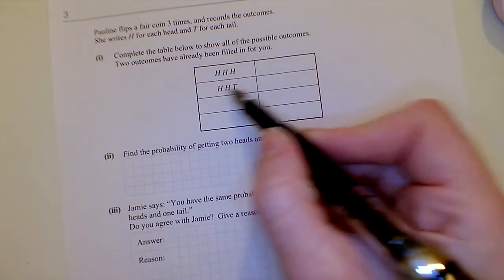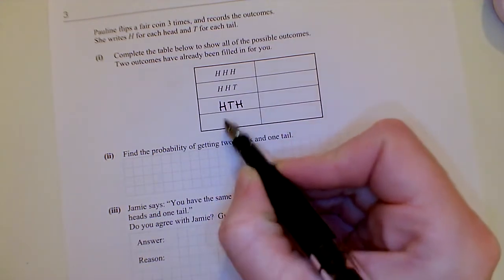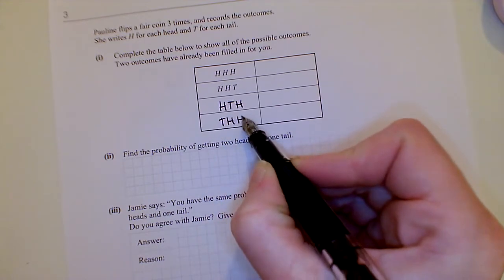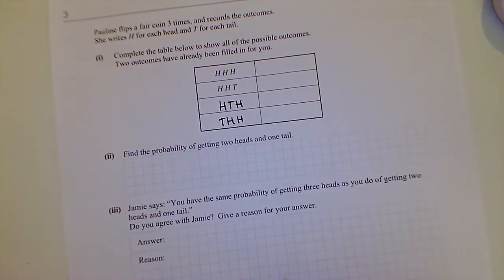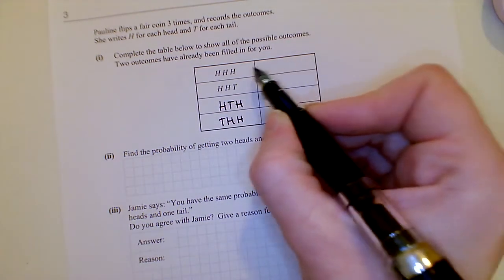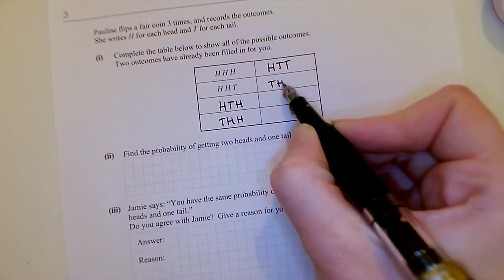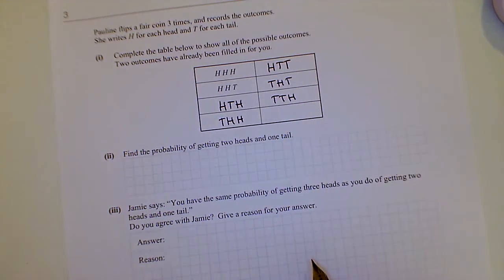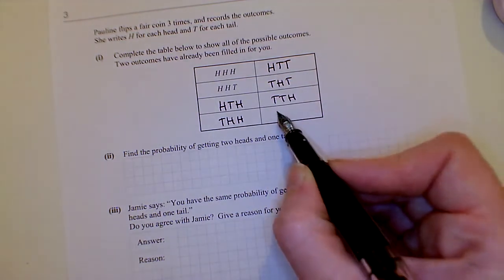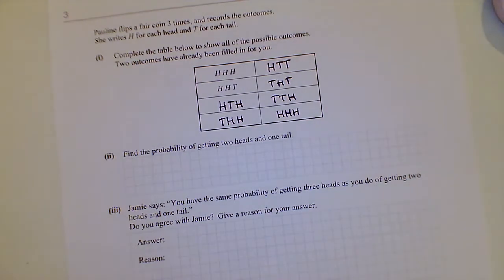All heads, 1 tail, and then we need to look at the different arrangements of having exactly 1 tail, which means we move the tail position to the 3 different locations. Then what about if we had 1 head and we move the head position to the 3 different locations, and finally 3 heads all together like that.